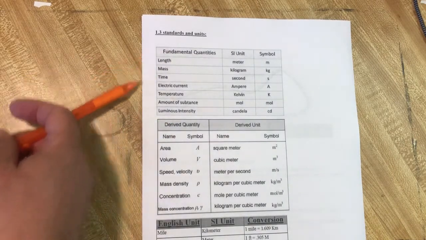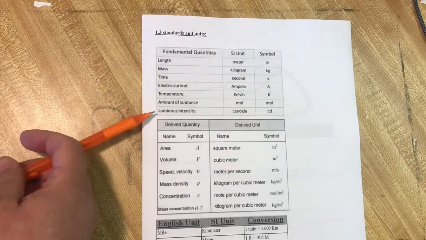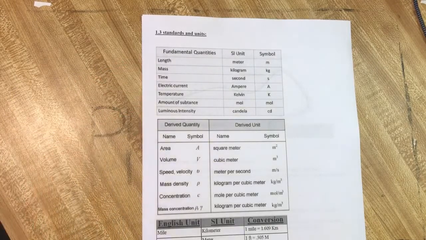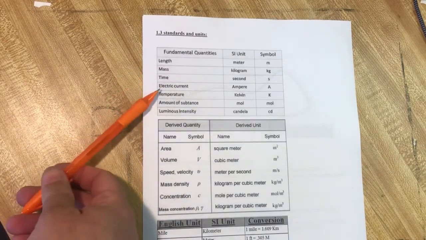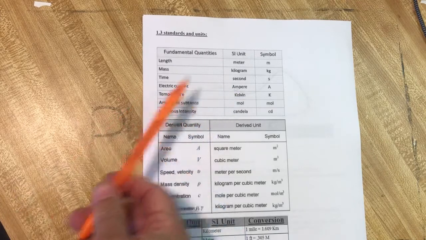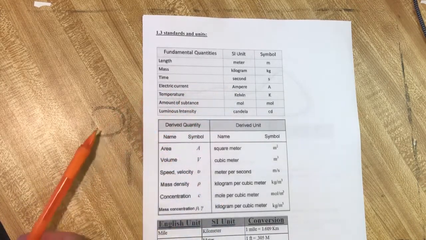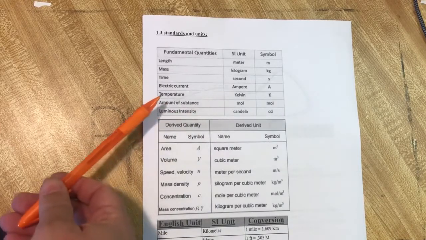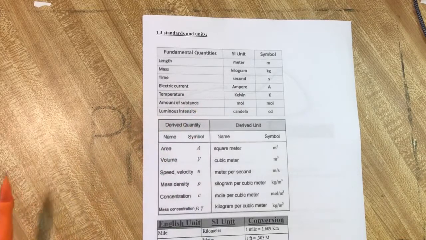We have 7 fundamental quantities, just 7, in physics, which are the length, the mass, and the time, the electric current, which is in ampere, temperature, which is in Kelvin, not Fahrenheit, the amount of matter, which is in mole, and the luminosity, which is in candela.